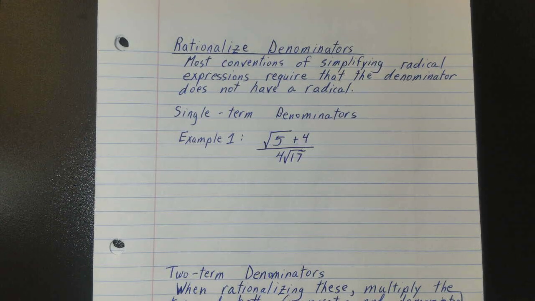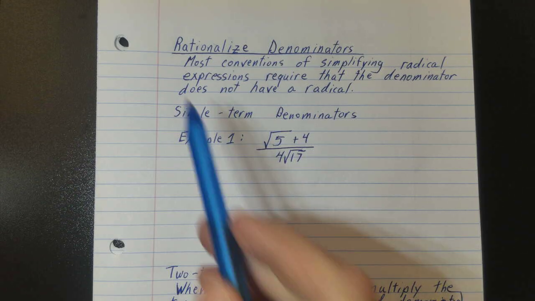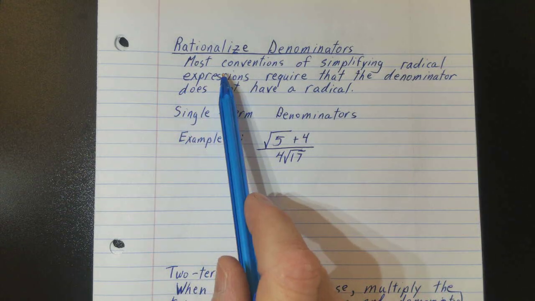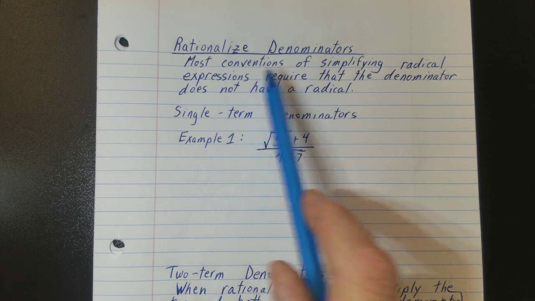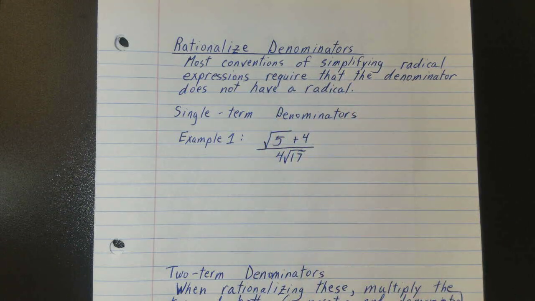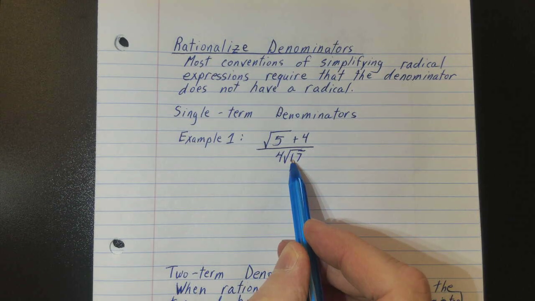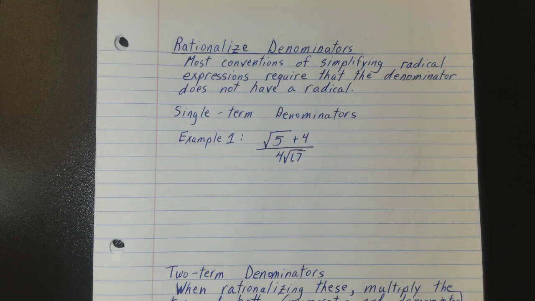Well, hi everyone. We've got this video here on rationalizing denominators, and I just have a little statement that most conventions, the way it's accepted for simplifying anything with radical expressions, will require that the denominator not have a radical. So to not have a radical, go from this is irrational, we will rationalize it, and then there will be no more radical in the bottom.